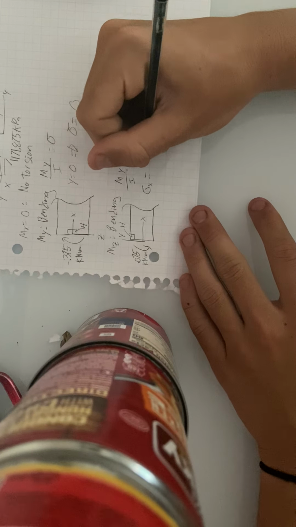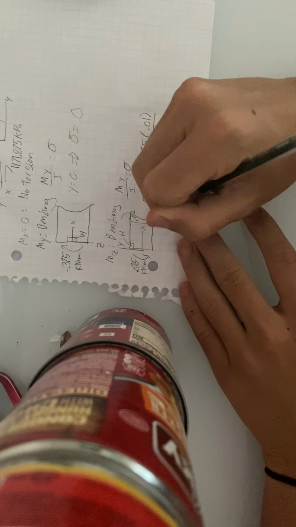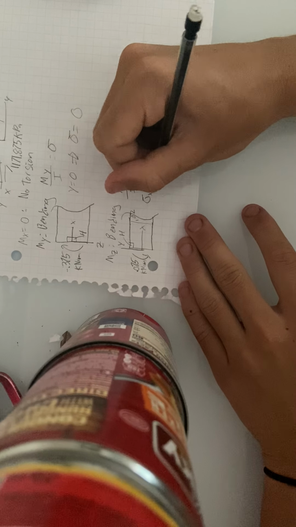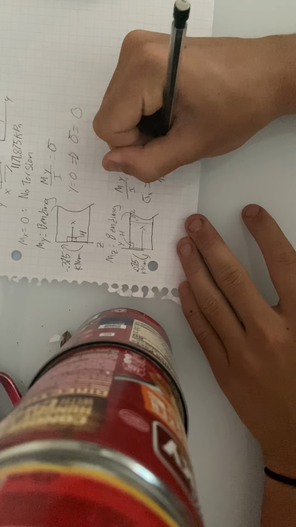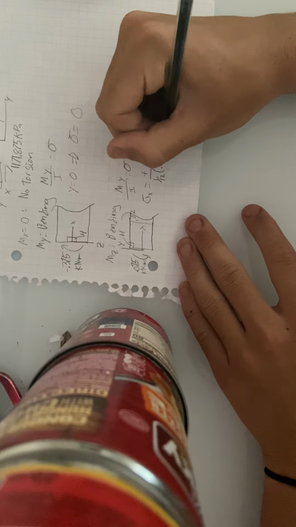We know that this distance here is 0.02, so our distance from the x-axis to point H is going to be 0.01, and that is all going to be over I, which is 1 over 12 times 0.02 times 0.04 to the third.